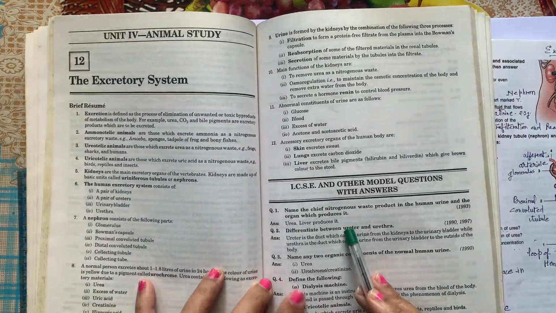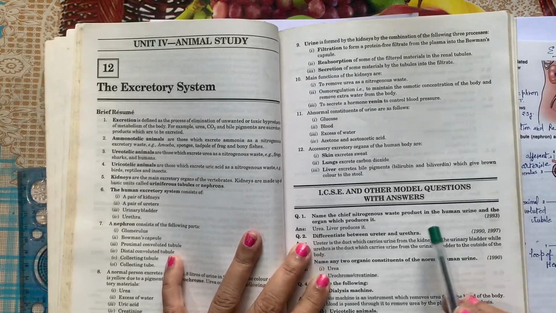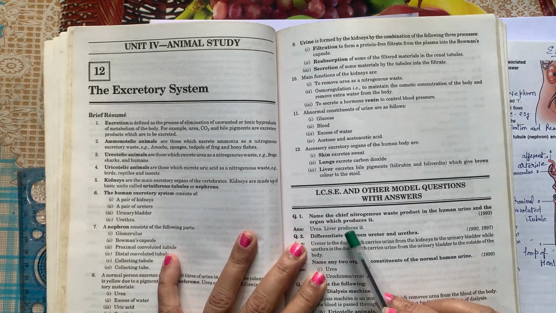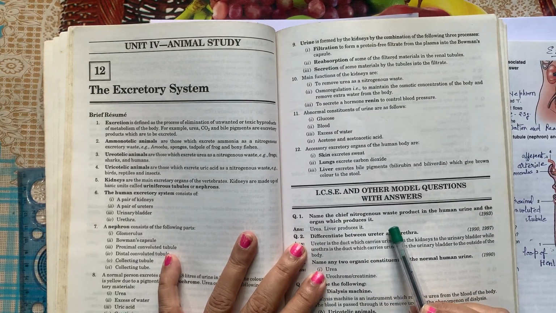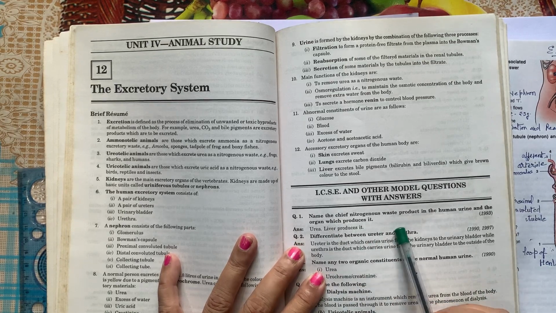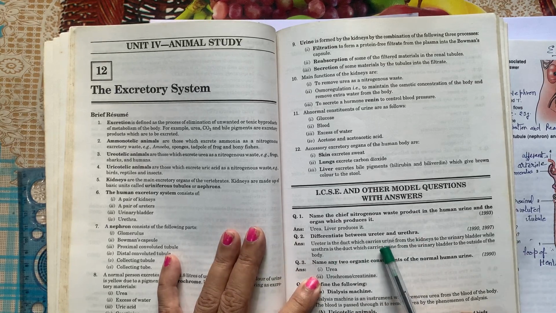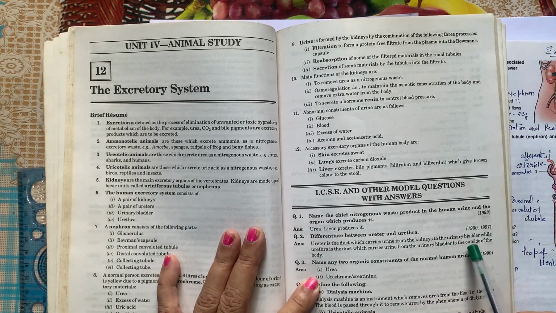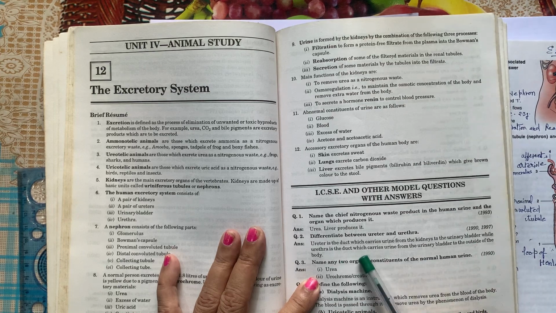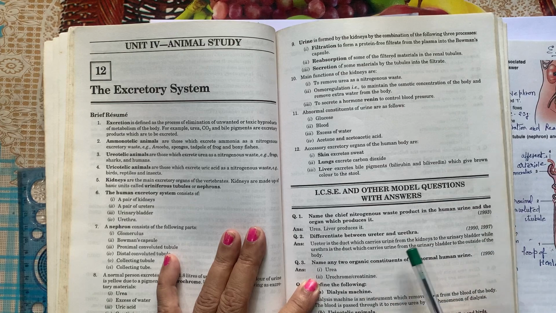As you see, name the chief nitrogenous waste product in the human urine and the organ which produces it. Urea, liver produces it. Differentiate between ureter and urethra. Ureter is the duct which carries urine from the kidney to the urinary bladder, while urethra is the duct which carries urine from the urinary bladder to outside of the body.